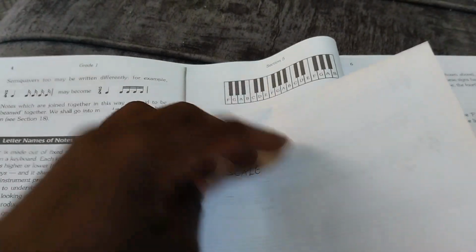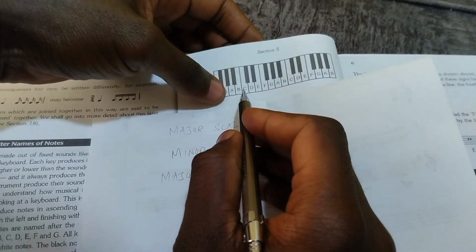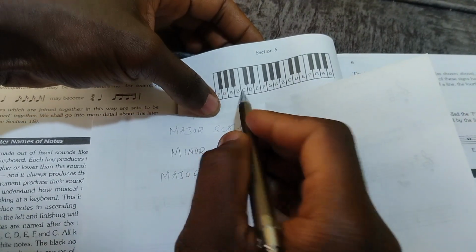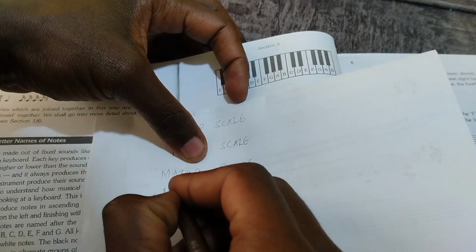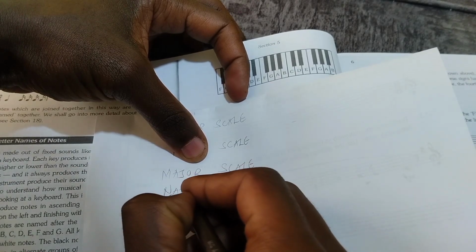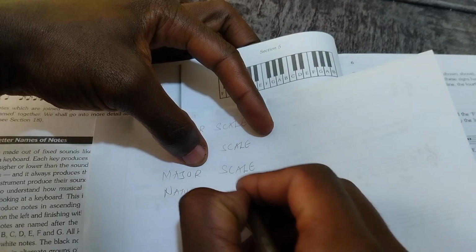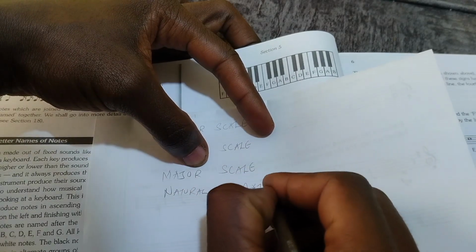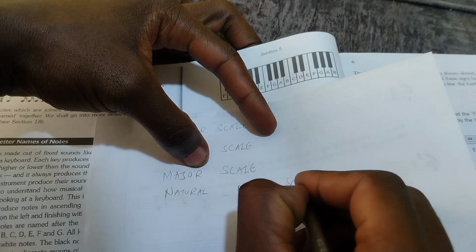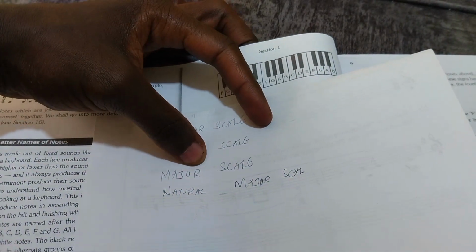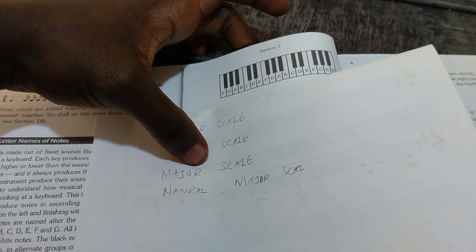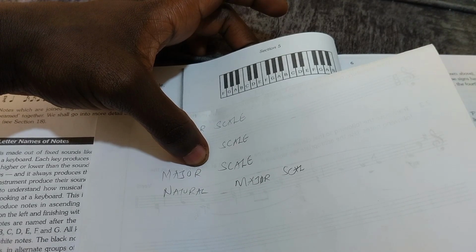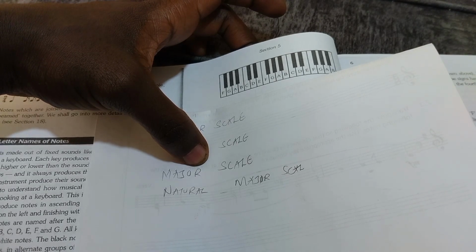When you are having a C, let's start with the natural major scale. A natural major scale is where you don't have to use any of the sharps or any of the flats, or we can say it is in natural form.